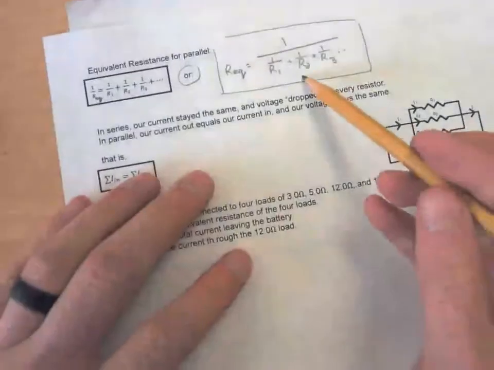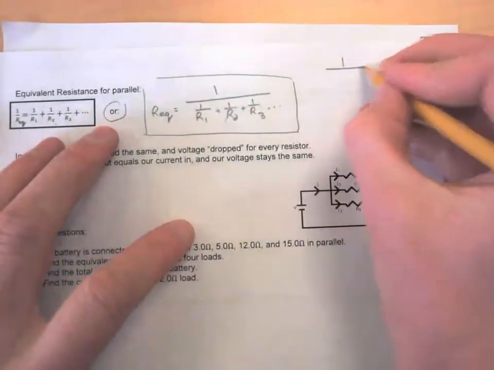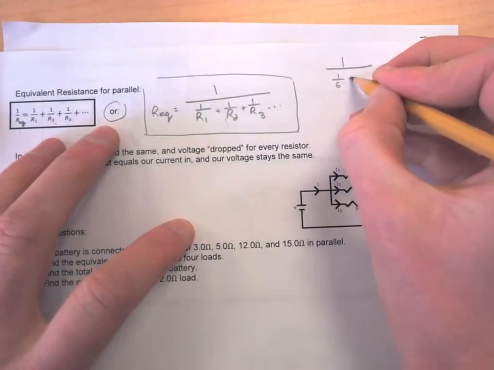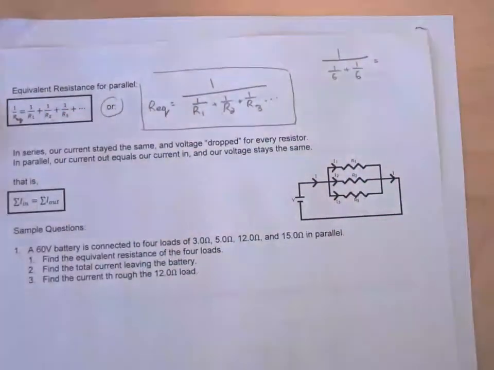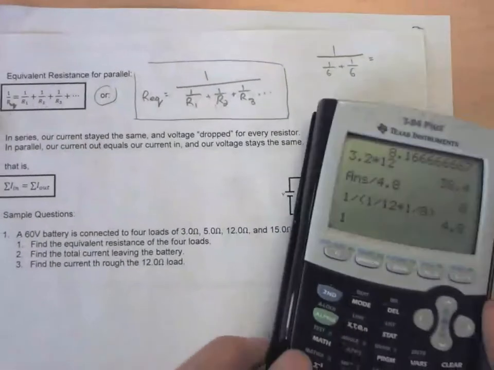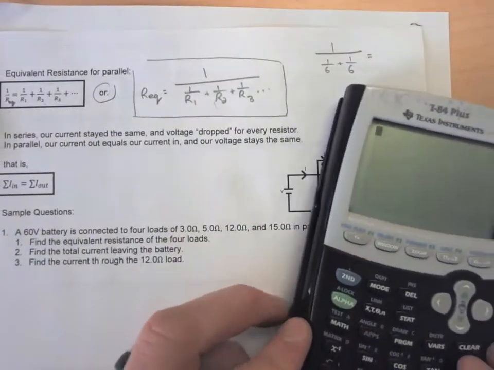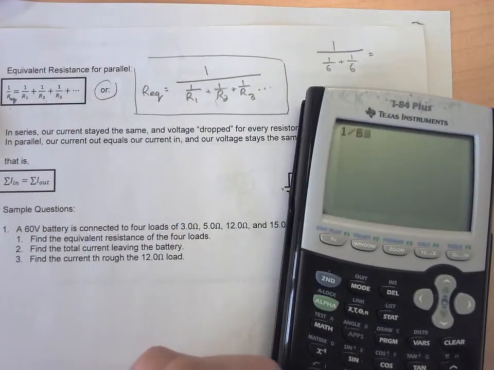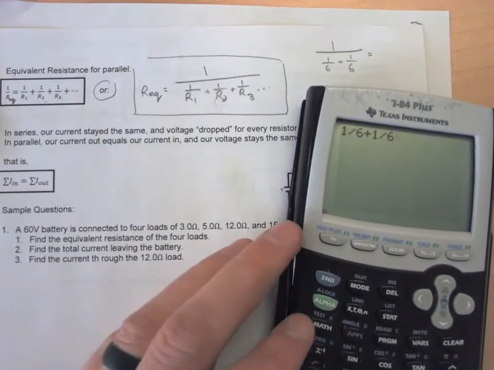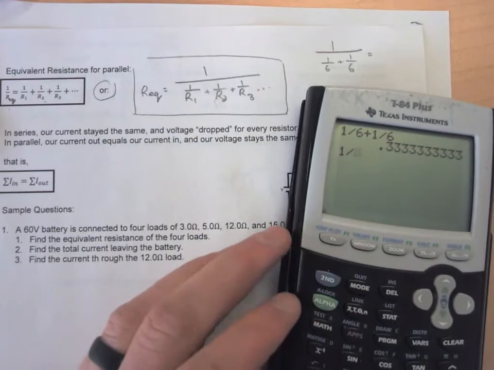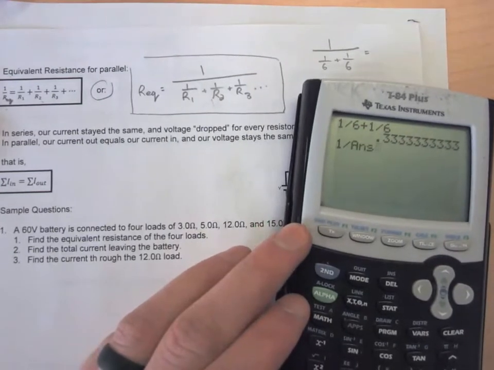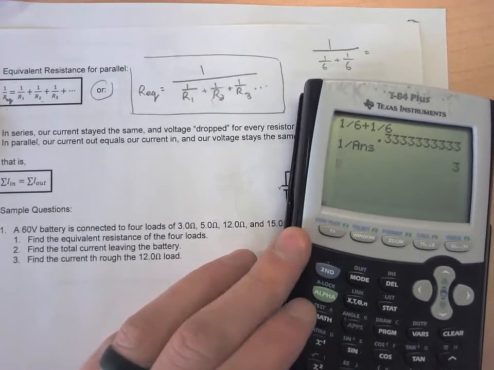But if I use this equation here, it would be 1 over 6 plus 1 over 6. Using my calculator, I'll show you how I calculate it. I go 1 over 6 plus 1 over 6, just do the bottom part, and then I go 1 divided by second answer. And I get 3.